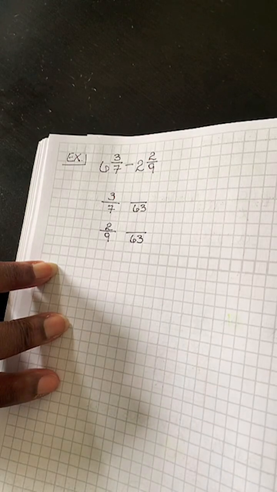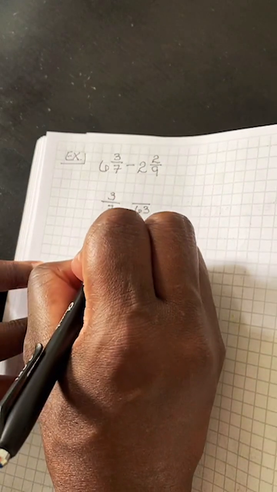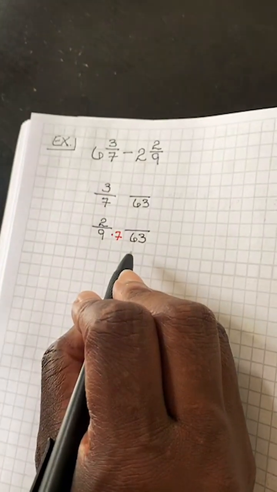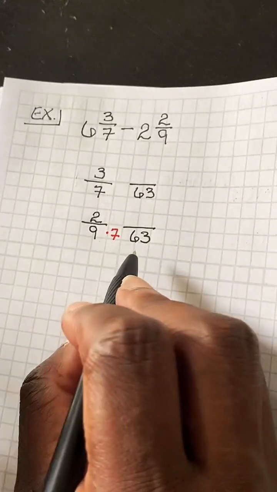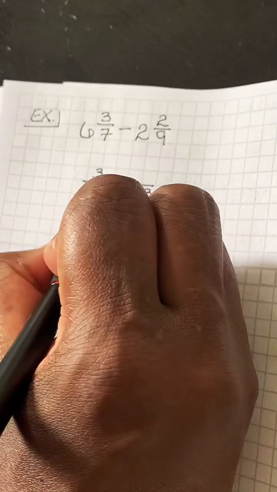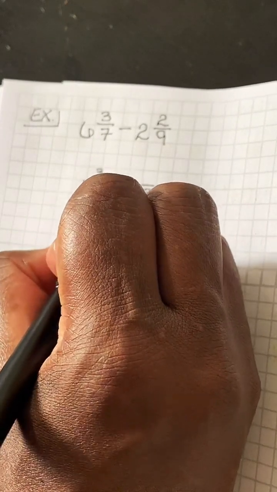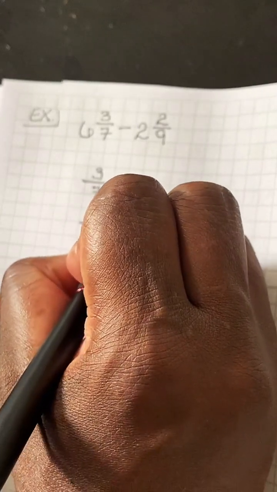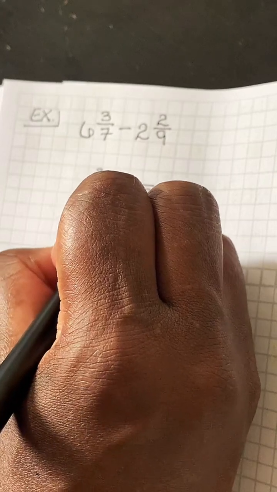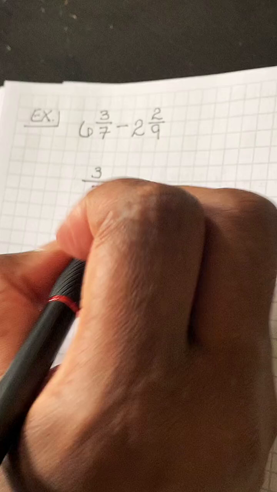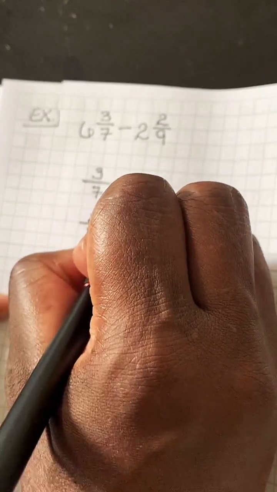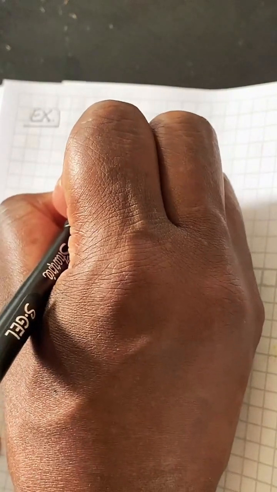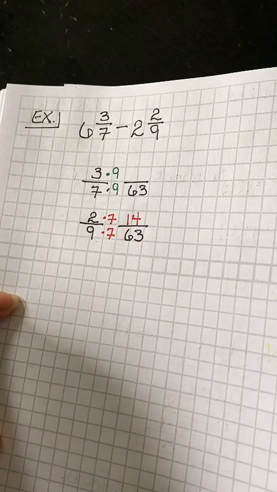Just like we mentioned earlier, through multiplication, if I multiply 9 by 7, that will give me my 63. Whatever I do in the denominator, I have to do in the numerator. So my new numerator for the second fraction is going to be 14, 9. Whatever I do in the denominator, I'm also going to do in the numerator.